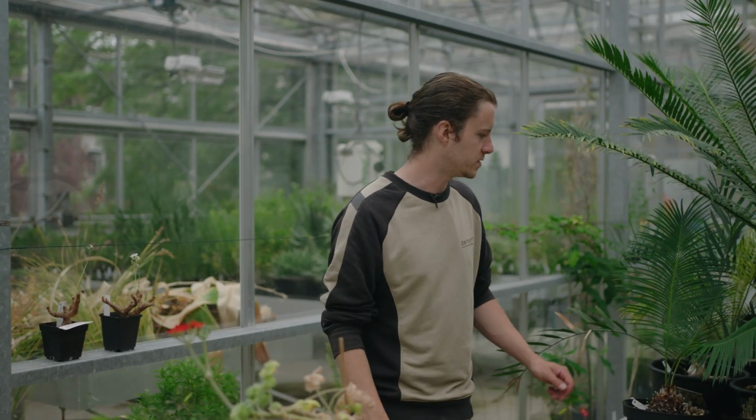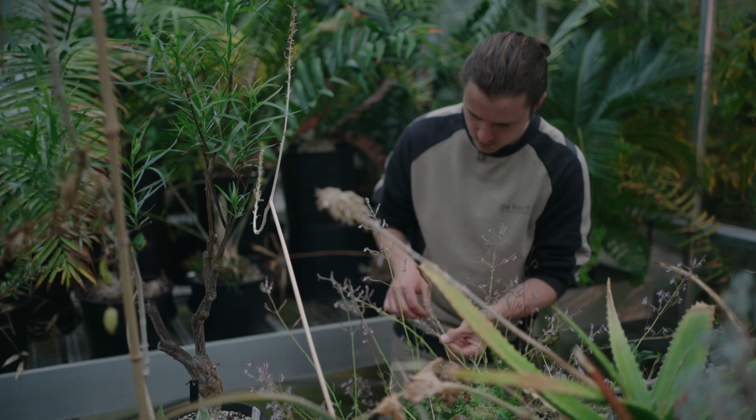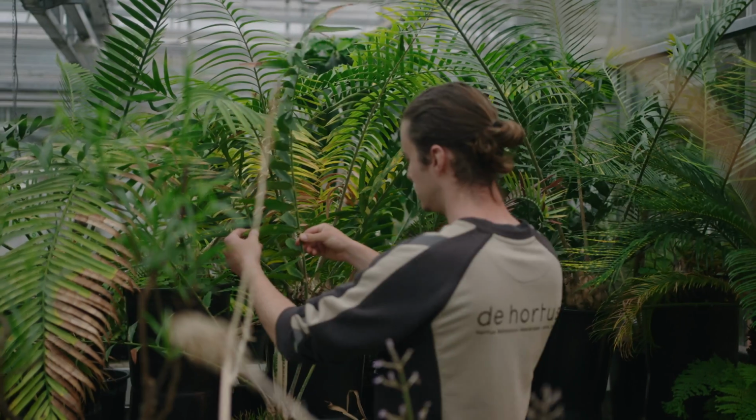Having a problem at home is not a problem. Even here in the botanical garden, we have pest problems. But just because you have a pest problem doesn't mean you have to throw your plant away. It's completely normal to have pests on your house plants. The best thing to do is to know your pests, know your plants, know how to deal with them, and then there isn't any problem after all.